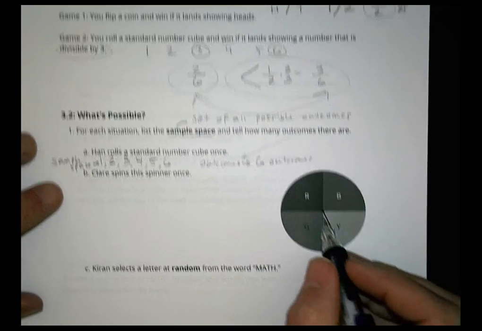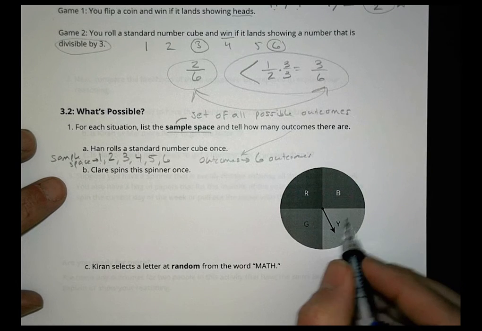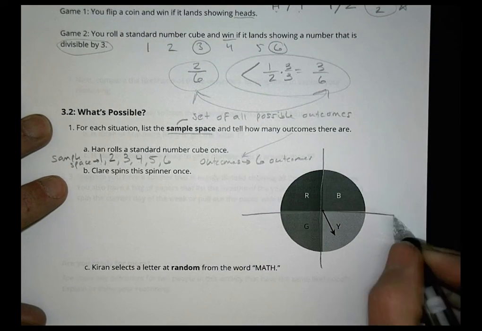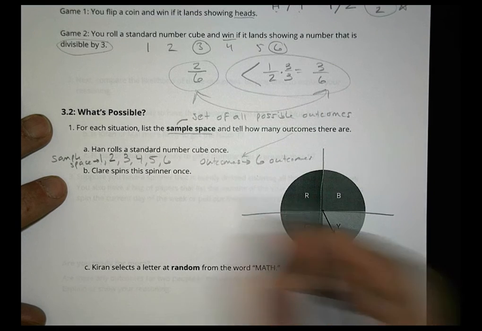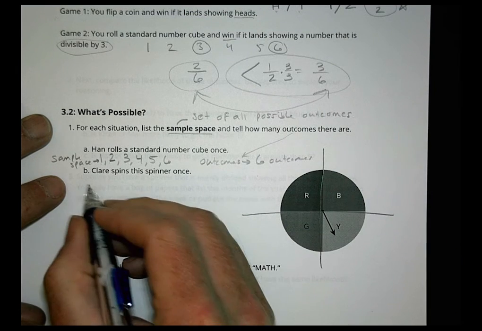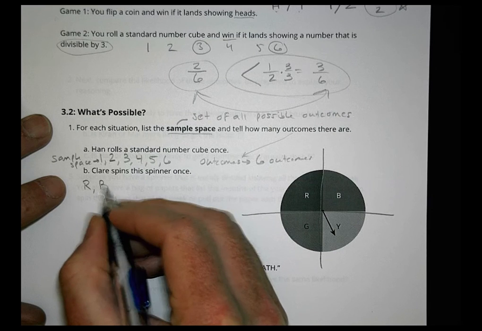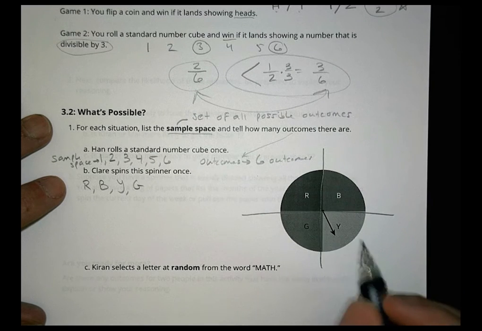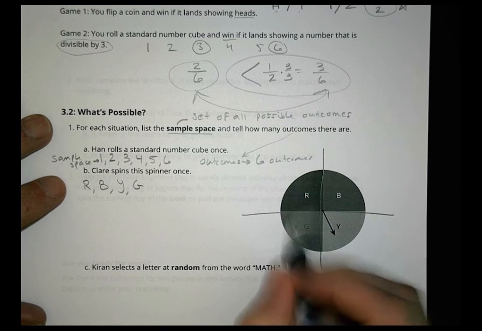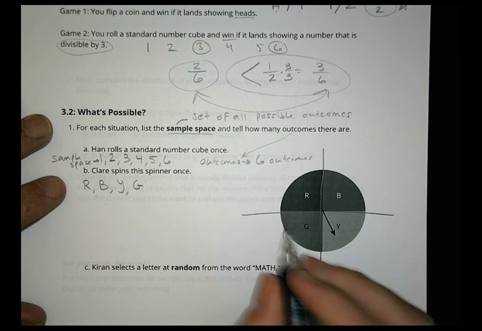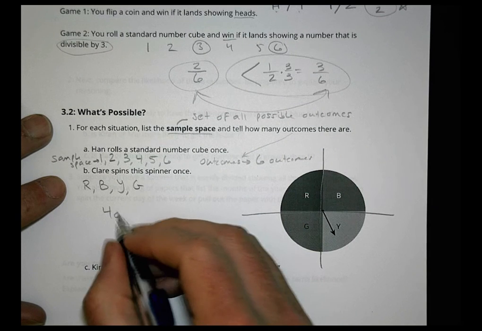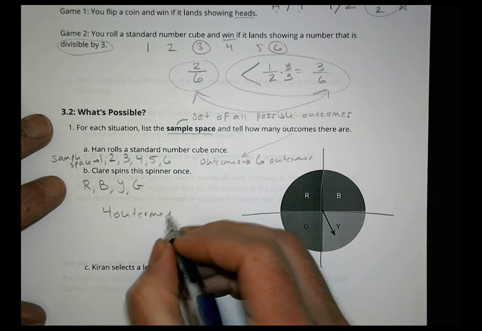Looking at Claire and the spinner, it says Claire spins the spinner 1 time. And you can see the spinner is broken up into 4 equal sections. So if she spins it once, what is the sample space? The sample space is going to be red, blue, yellow, and green. They're all the same size, so they have the same chance of happening. So those are the possible outcomes, and there are 4 outcomes that could happen.